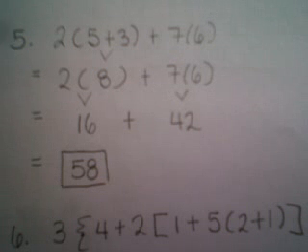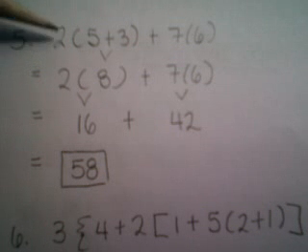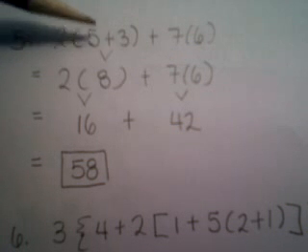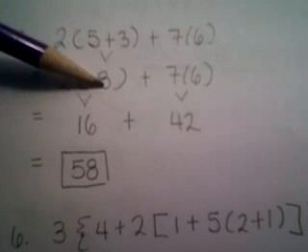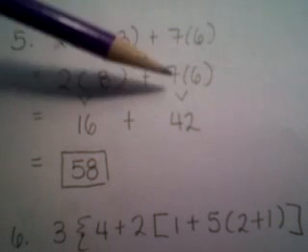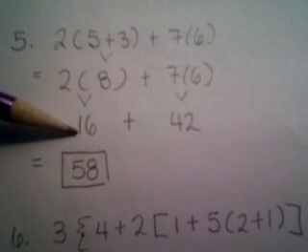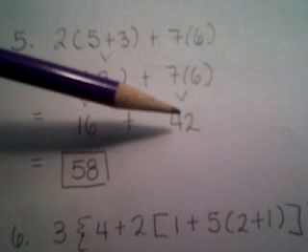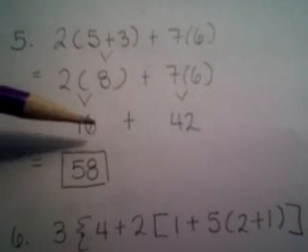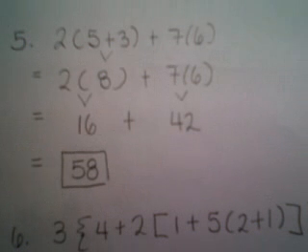Next, number 5 looks like this. I'm going to add first the 5 plus the 3, which gives me 8, plus 7 times 6. Then I can do the multiplying. 2 times 8 gives me 16, plus 7 times 6 gives me 42. Now I can add. 16 plus 42 gives me 58.